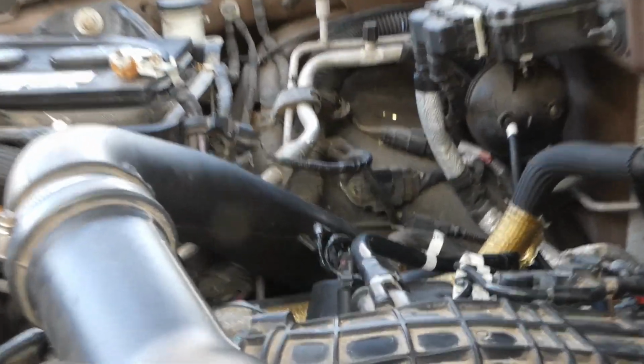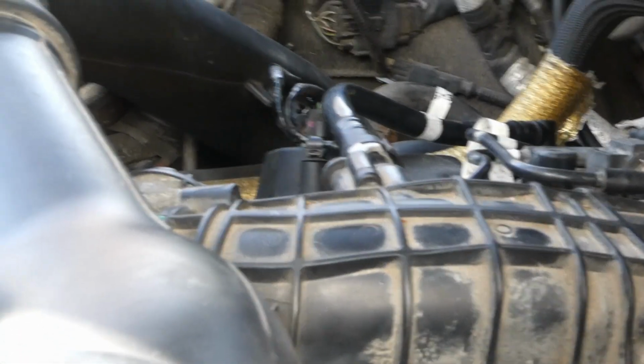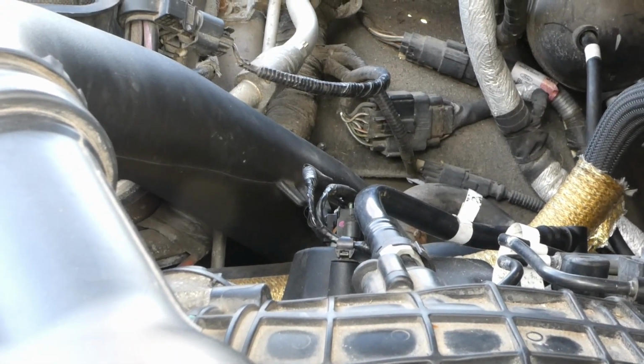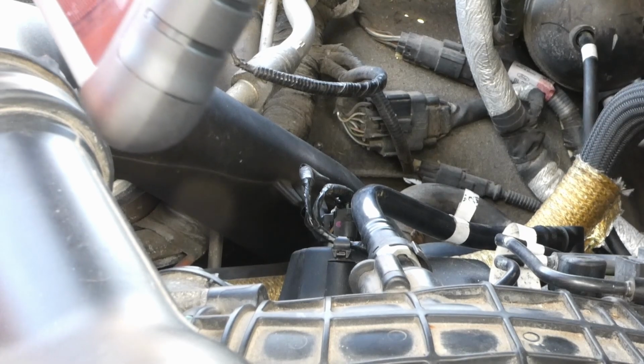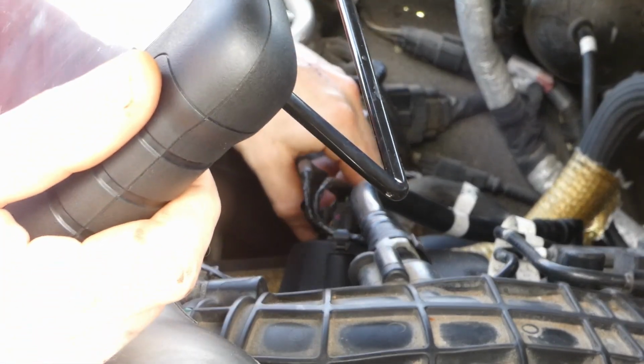Sensor piece. Right there. Watch the data.